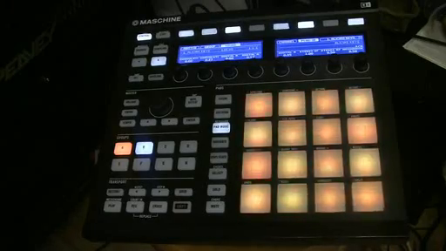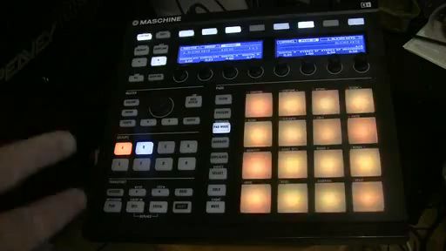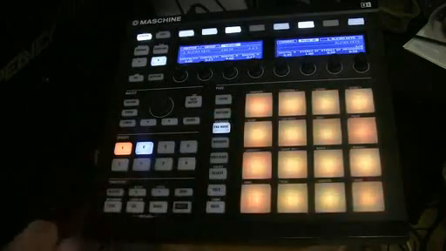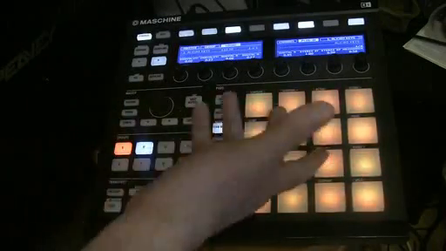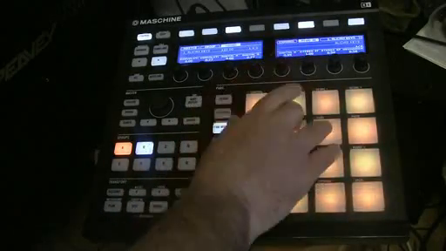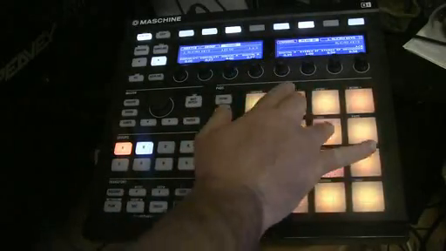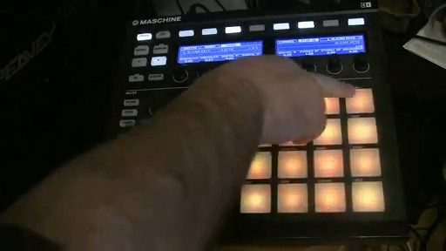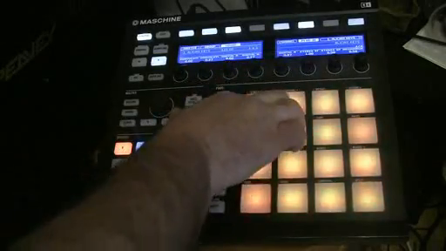Now, if you can't count up 8 pads, for instance, if I'm using this layout and I want to create A minor, there's my root, A, 1, 2, 3, 4, 5, 6, 7, obviously I can't get to the 8th.